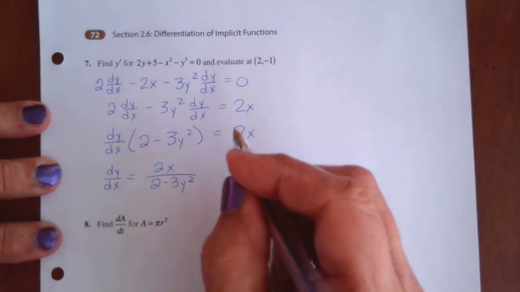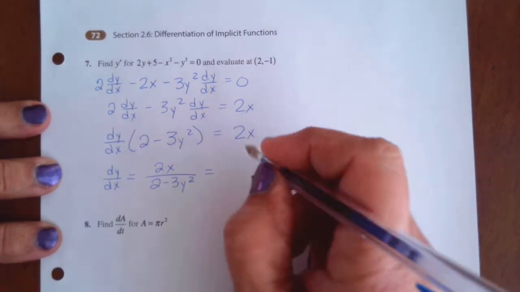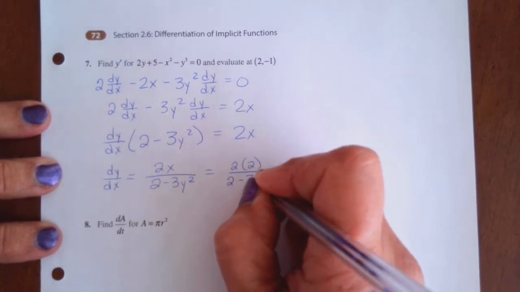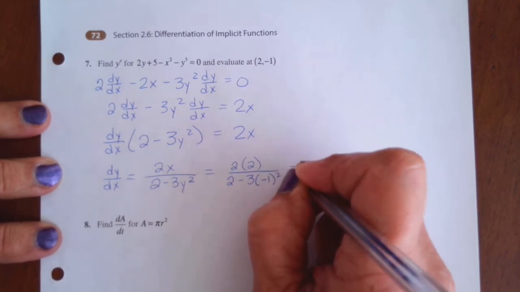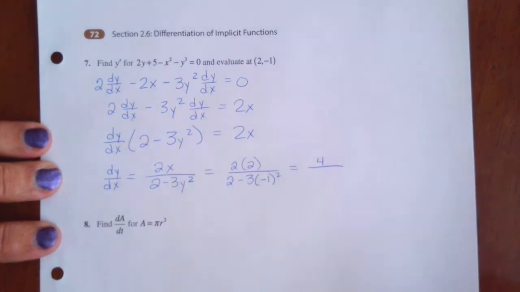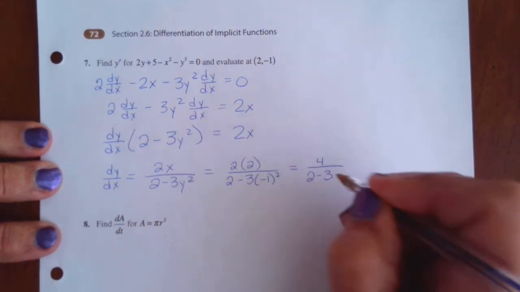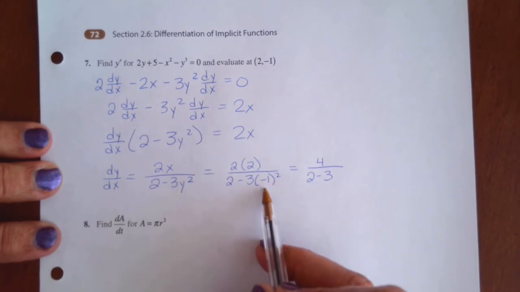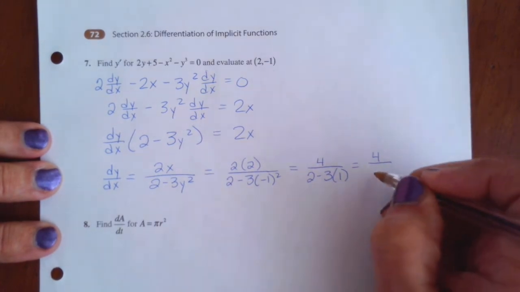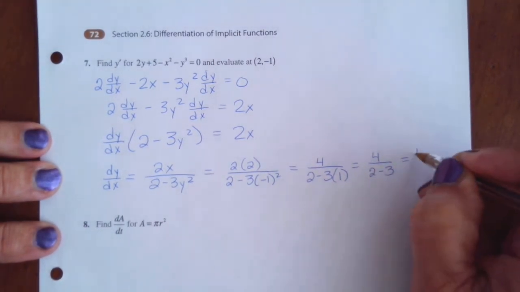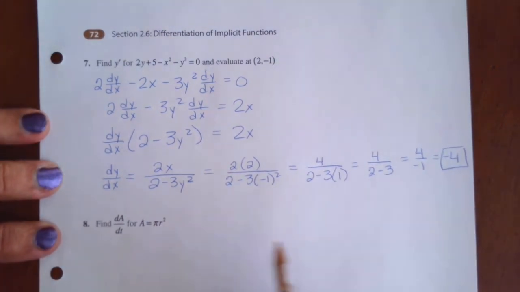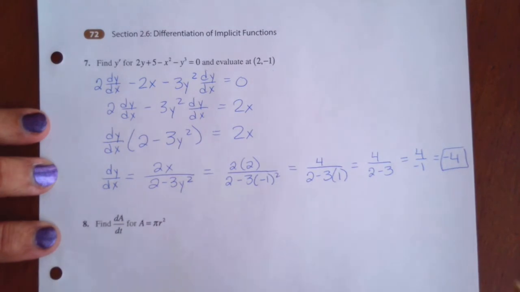And now we're going to evaluate it at the point (2, -1). Notice I need x and y. So x is 2, y is -1. So 2 times 2 over 2 minus 3 times (-1) squared. And just watch your signs, watch your steps. In the top you have 2 times 2, which is 4. In the bottom, I'm going to leave the 2 minus 3, and I'm just going to square -1, which is +1. So I end up with 4 over 2 minus 3, which is 4 over -1. So there's the slope of the tangent line at the point (2, -1).